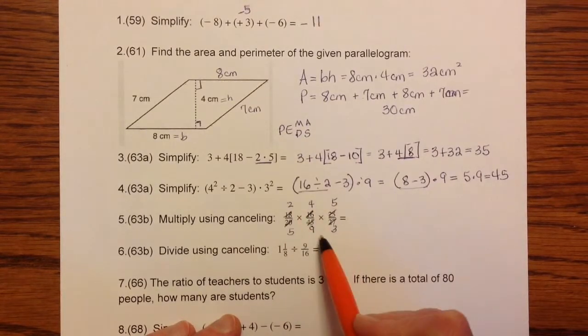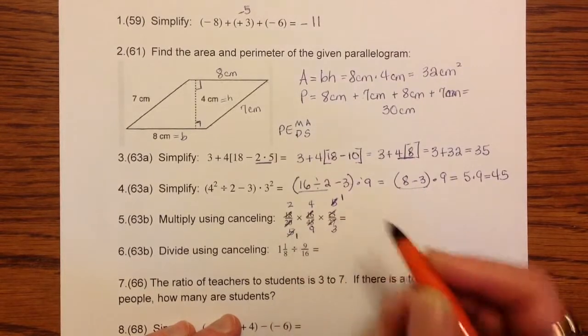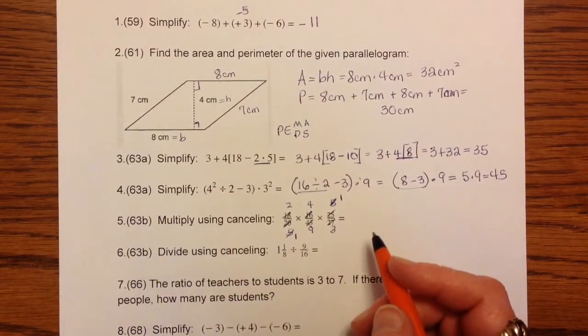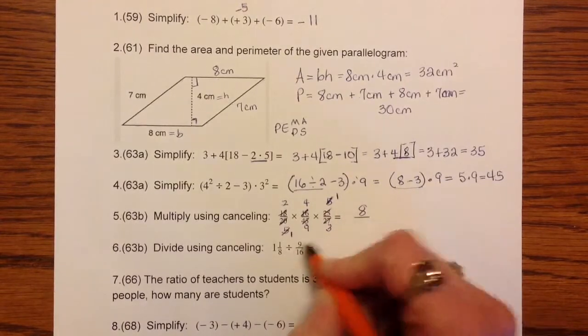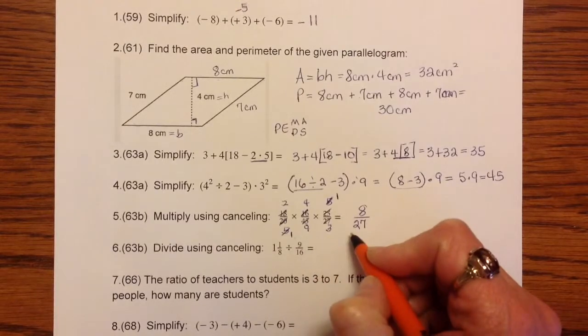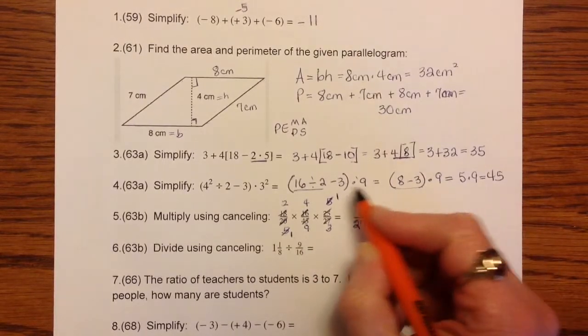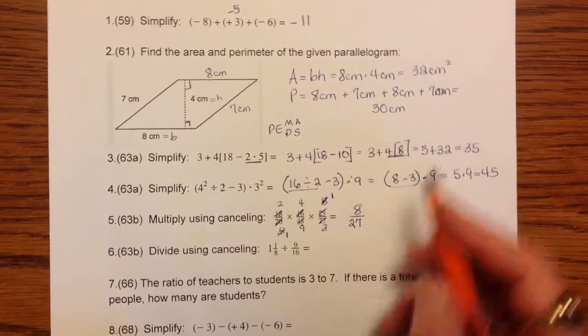And at this point, it looks like I can do the 5 and the 5. If you want to take it all the way down, and in this case, I've got 2 times 4 times 1 on top, which is 8, and 1 times 9 times 3 is 27. Now, you may not have taken it that far down, multiply and still reduce, but if you'll reduce as far as you can, you should be able to finish it in one step.